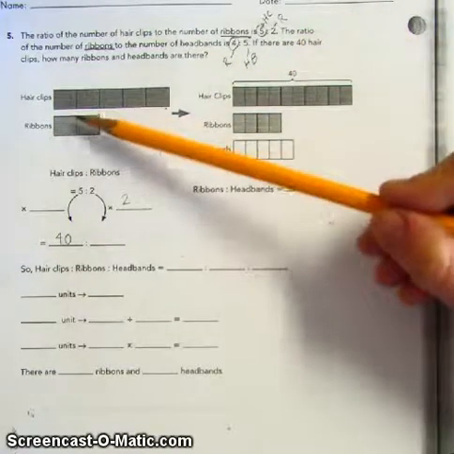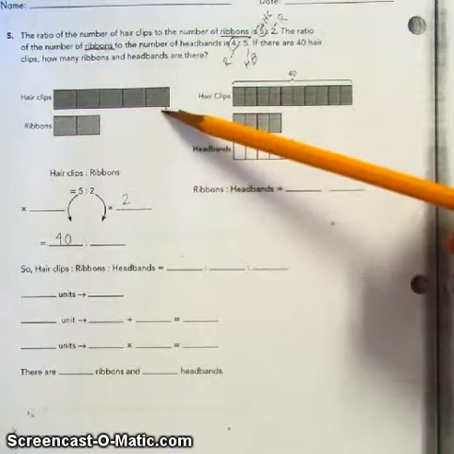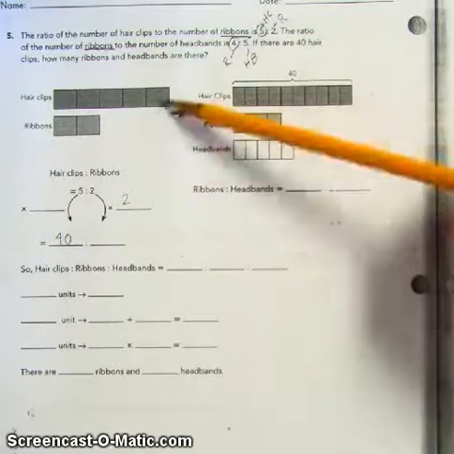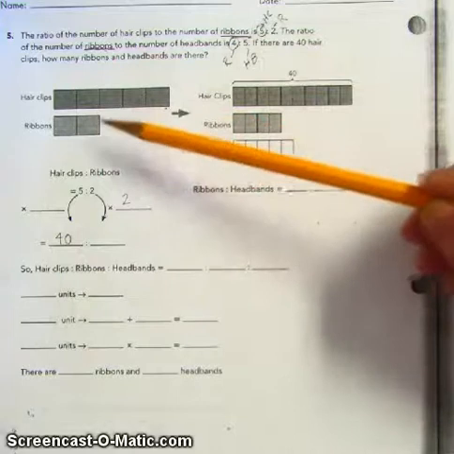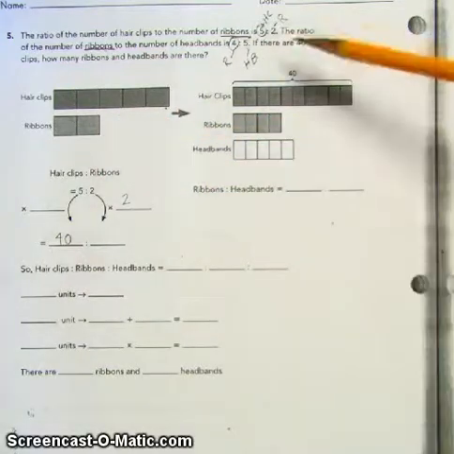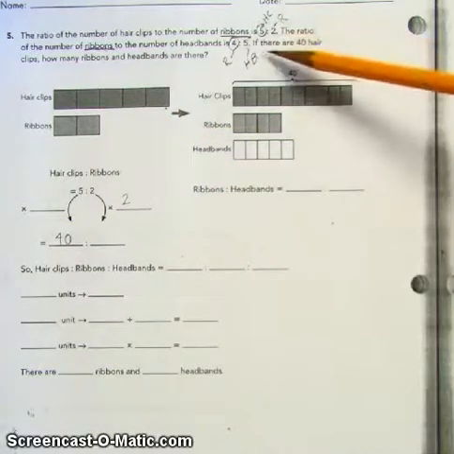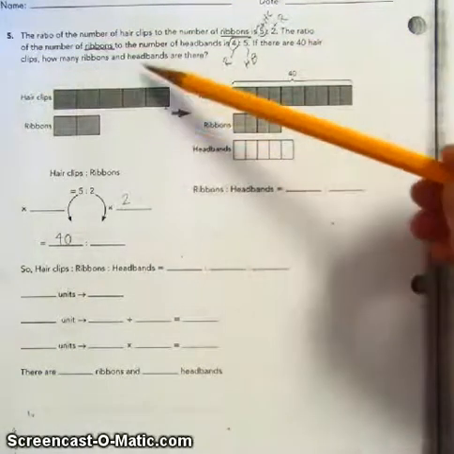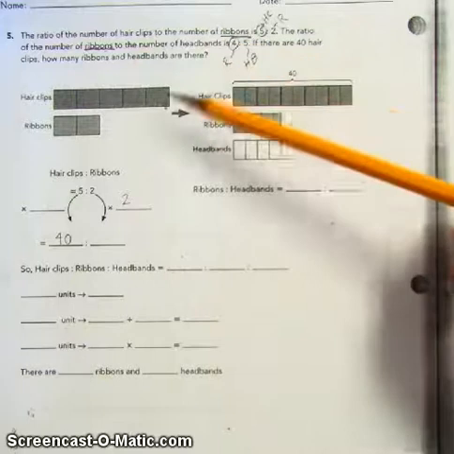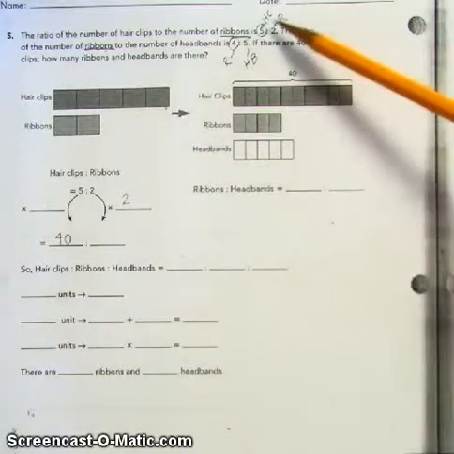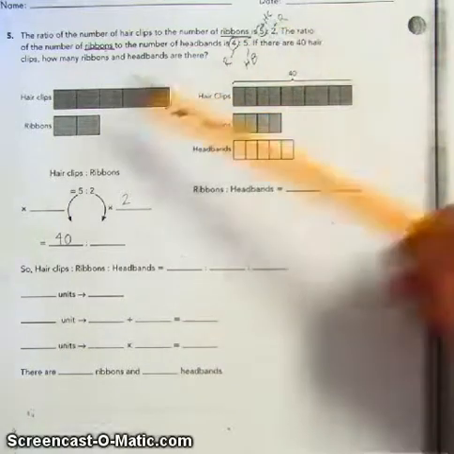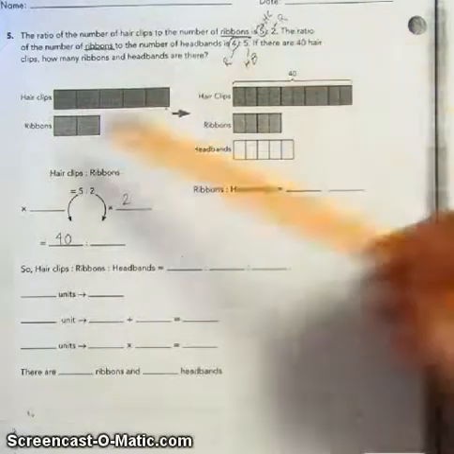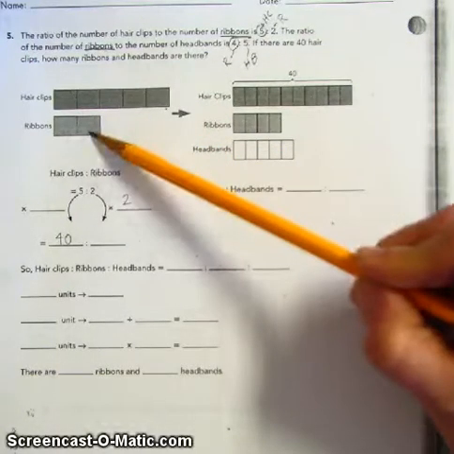So here's our units that it wrote down, which is what we always want to do whenever we do a story problem. We say, what information does it give us? How can we visualize that? And then what is it asking us for? So the rest of our information that it gives us, if there are 40 hair clips, how many ribbons and headbands are there? So here is our hair clips, and remember up here it was HC, 5 units, 1, 2, 3, 4, 5, and 2 for our ribbons was our original ratio, 2 ribbons.